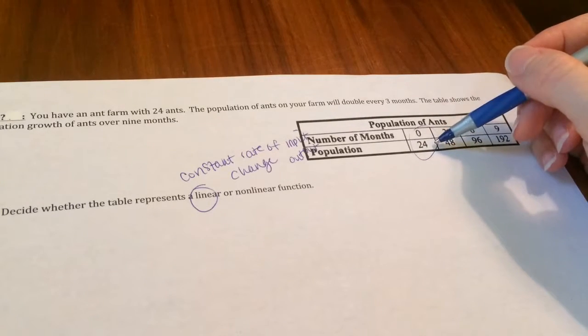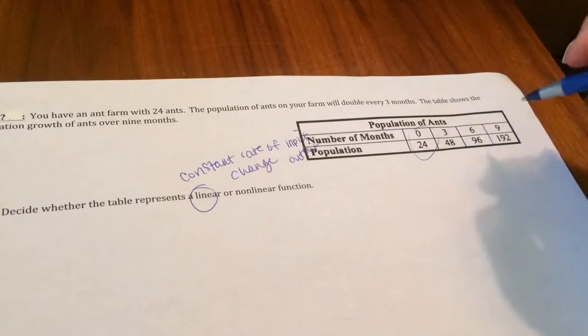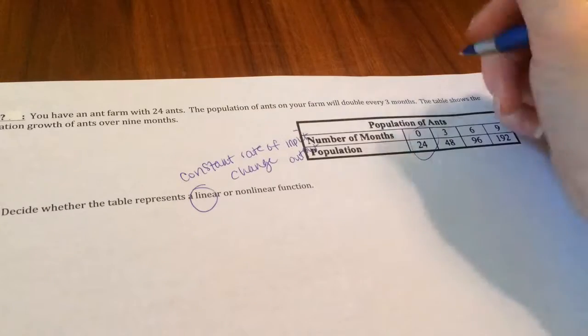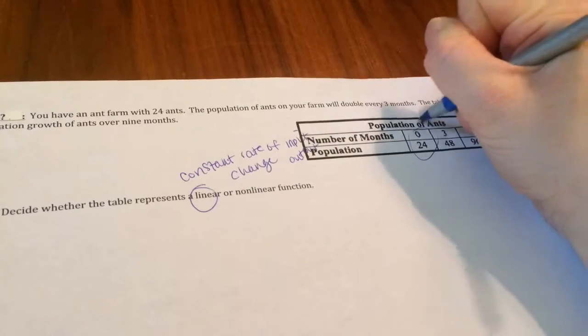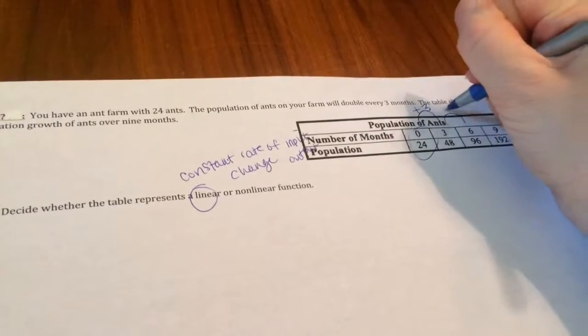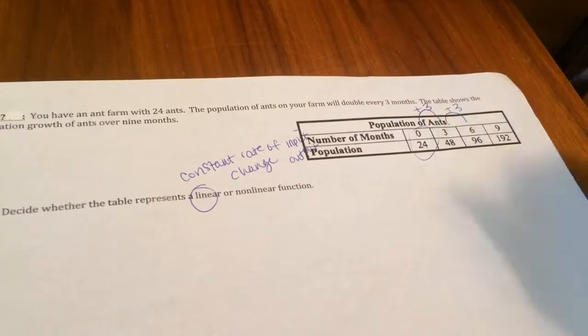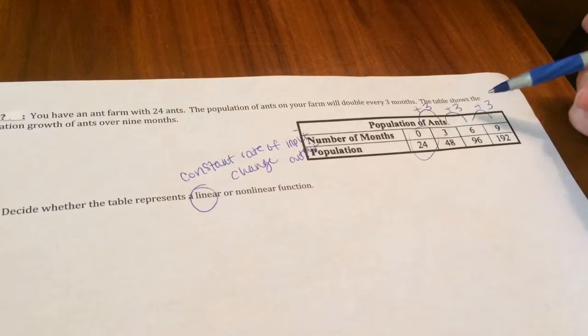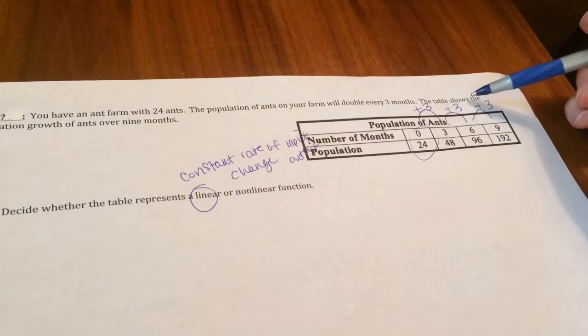So let's check the change in input and the change in output. That's how we have to figure out if it's a linear or nonlinear function. So the change in input, to go from 0 to 3 months, you're adding 3. To go from 3 to 6 months, you're adding 3. And then to go from 6 to 9 months, you're adding 3. So the change in input is the same. He is taking note every 3 months.